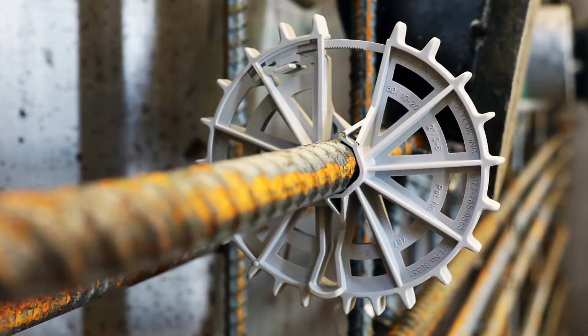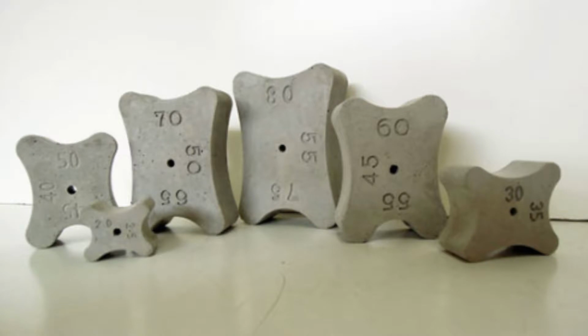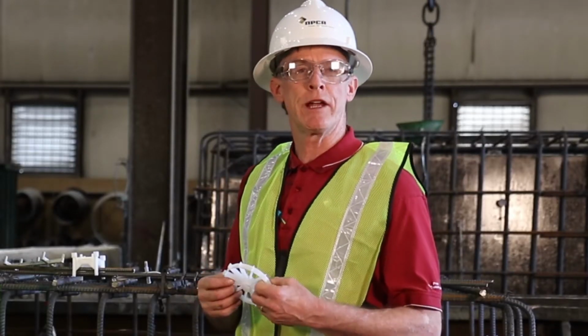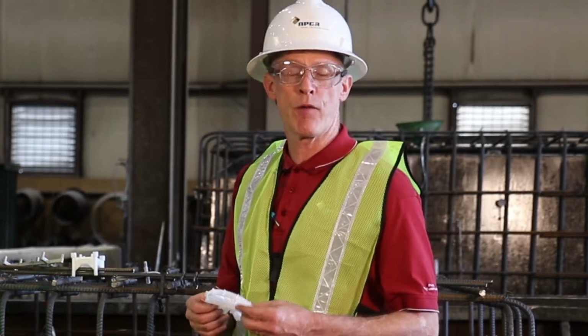There are steel and plastic and even concrete spacers. The use of the spacer is typically the precaster's option. However, the type of product that you're going to run will usually dictate the type of spacer that you'll use. And it's also up to the production management and the steel crew to determine how many and where the cage spacers should go based on their experience.